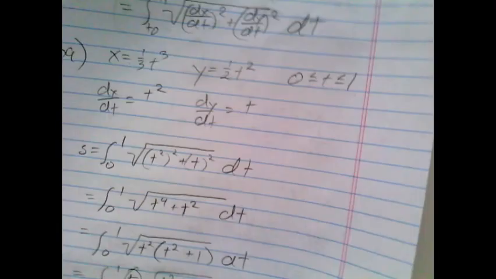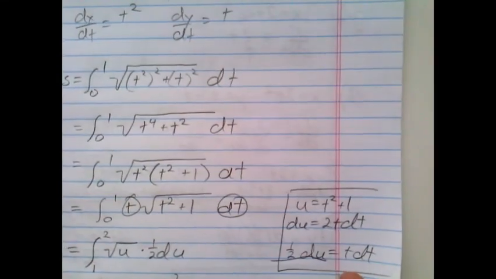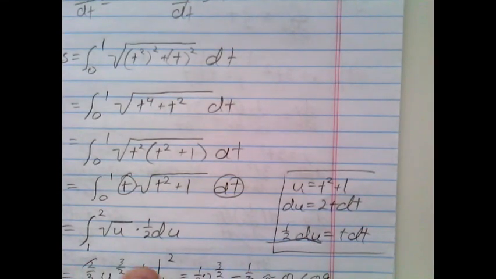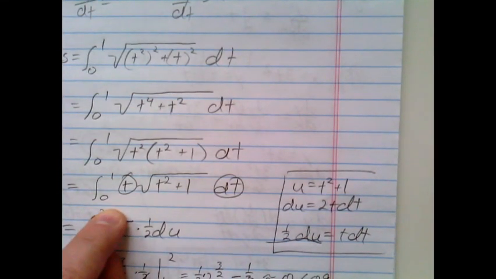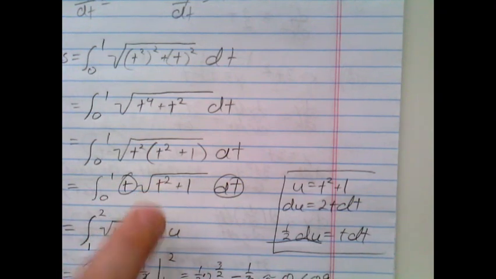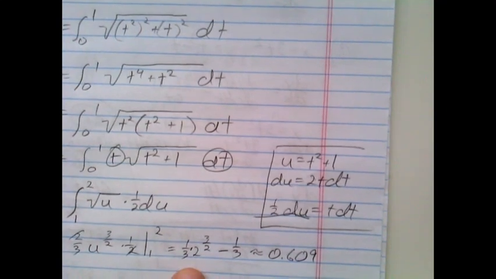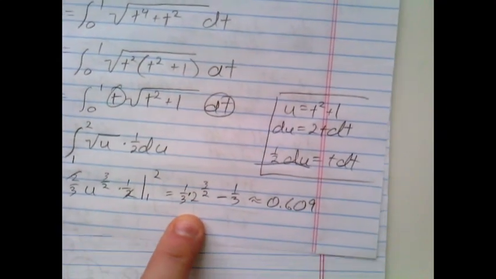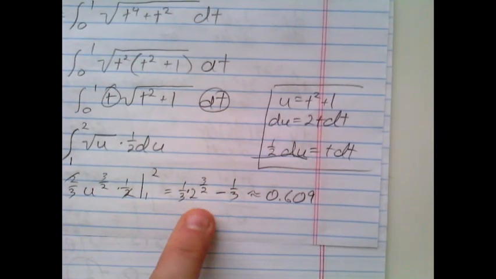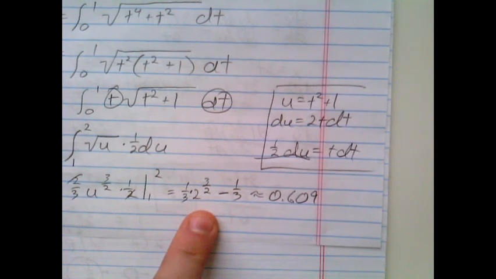Why, yes it is. Just a minute ago, we worked out this very same integral. Integral from 0 to 1 of t times square root of t squared plus 1. And that came out to be this stuff down here: 1/3 times 2 to the 3/2 times 1/3.